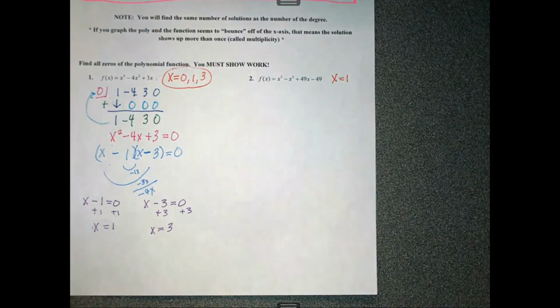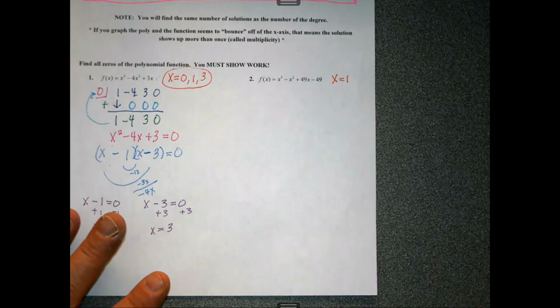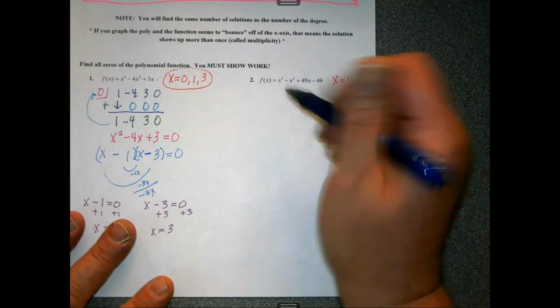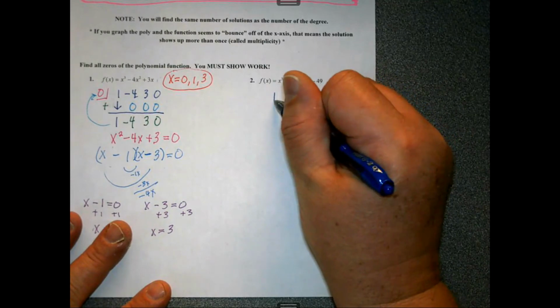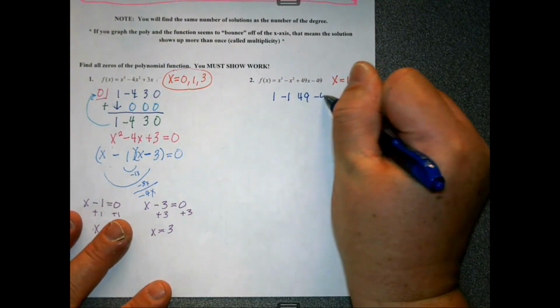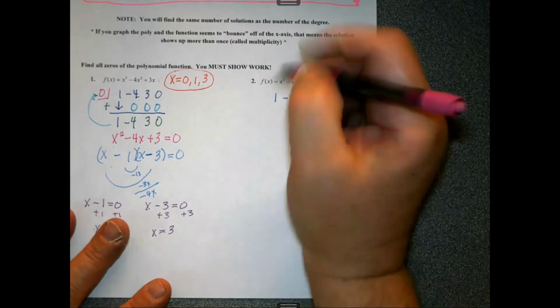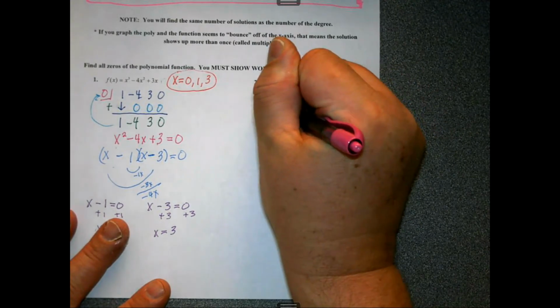Don't fall asleep on me. All right, my coefficients, the dividend: 1, negative 1, 49, minus 49. Divisor is 1.